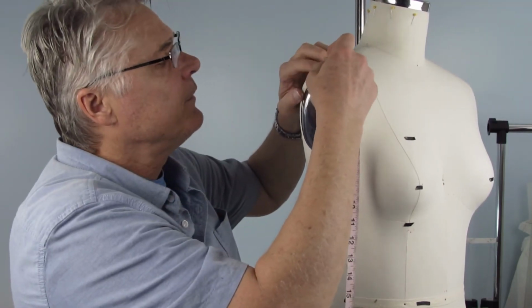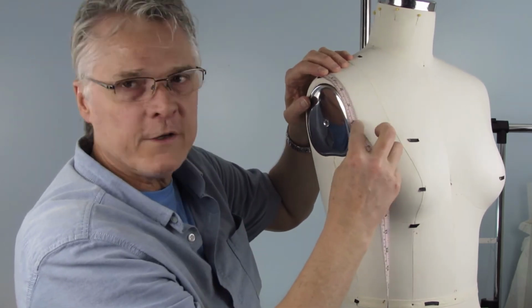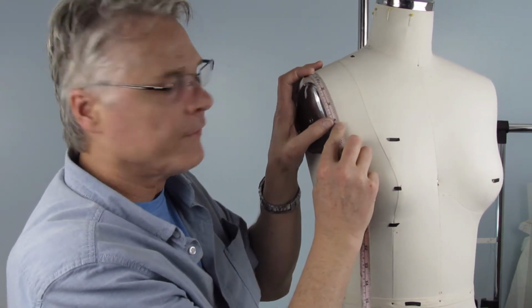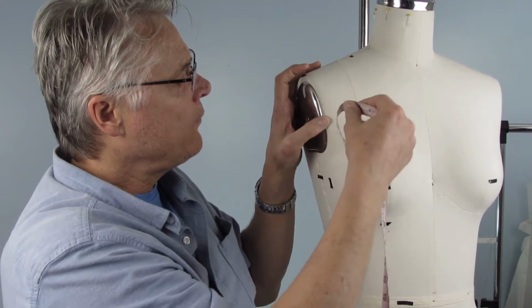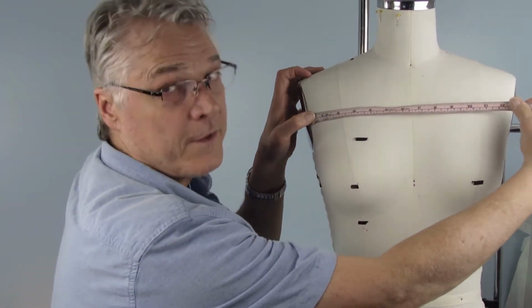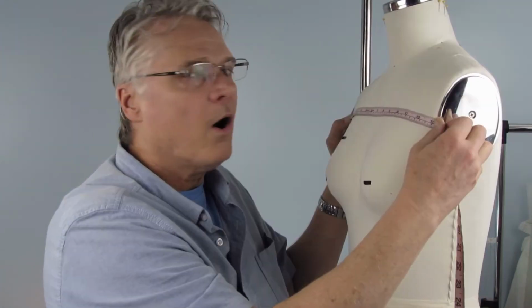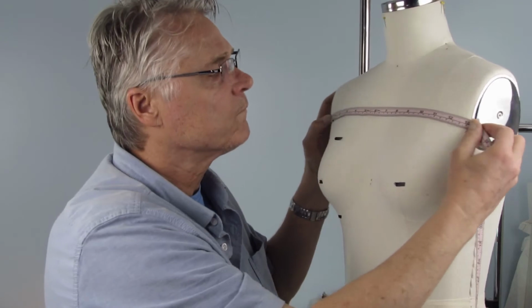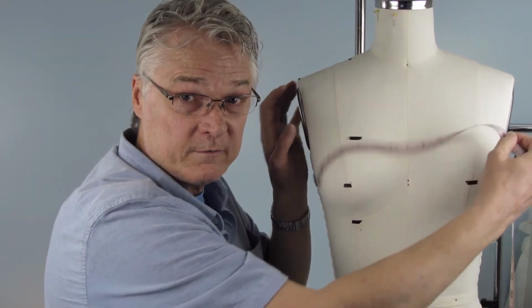The across chest measurement, we start at the shoulder tip and we measure 4 inches down the arm's eye, and we cross over the arm's eye across the above bust over to the arm's eye, and that is your across chest.